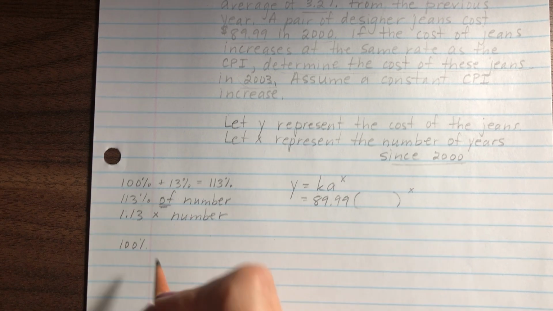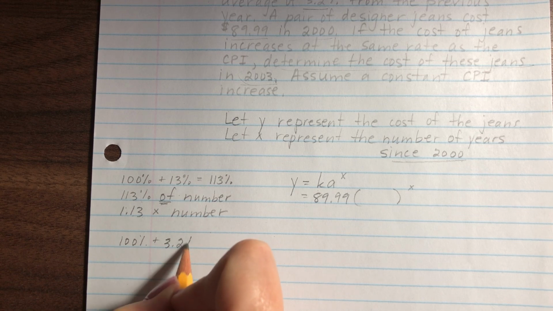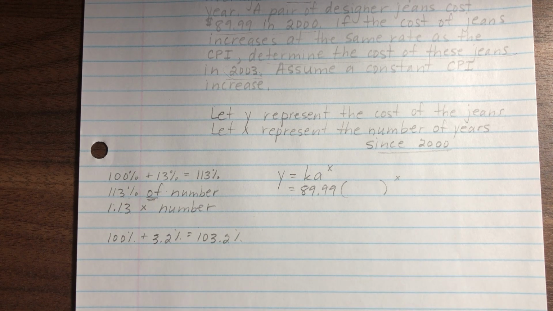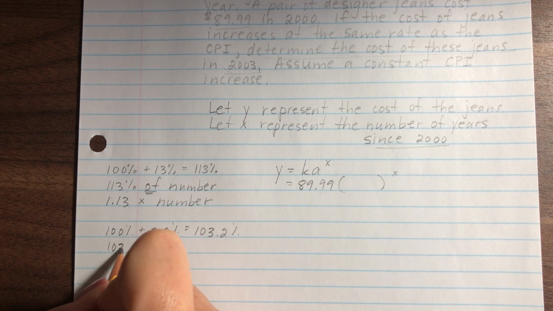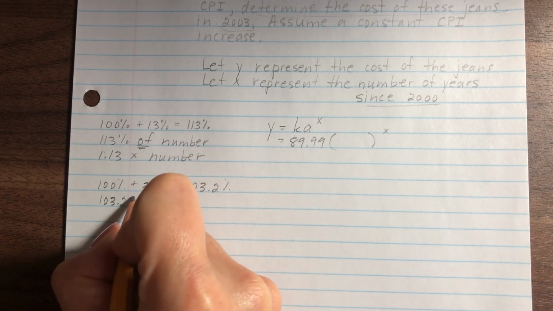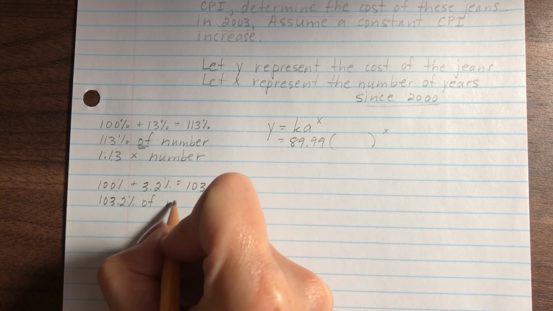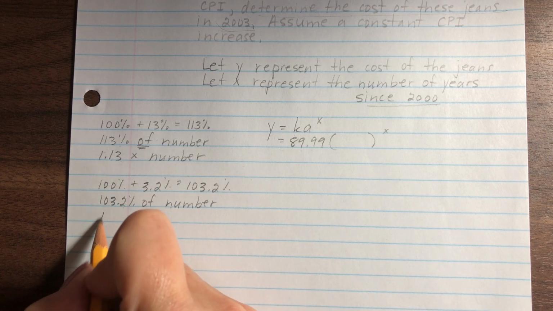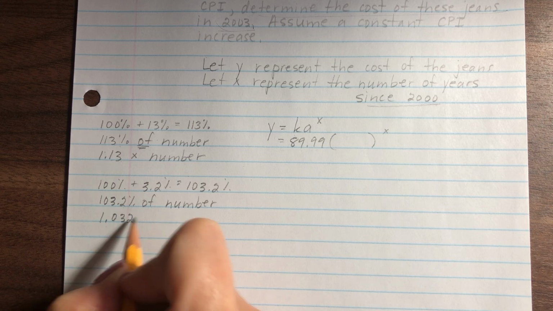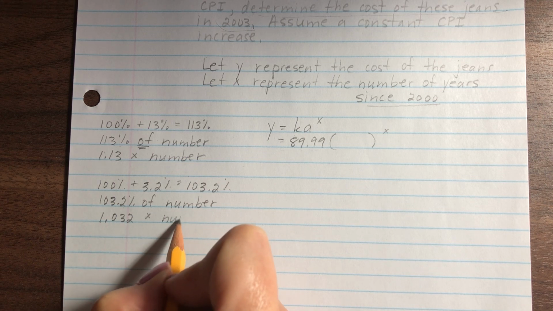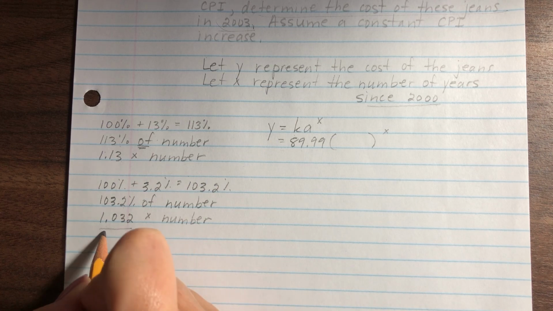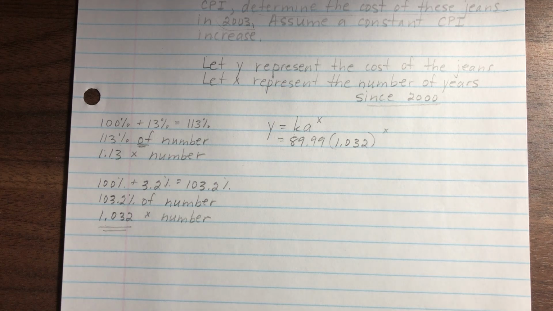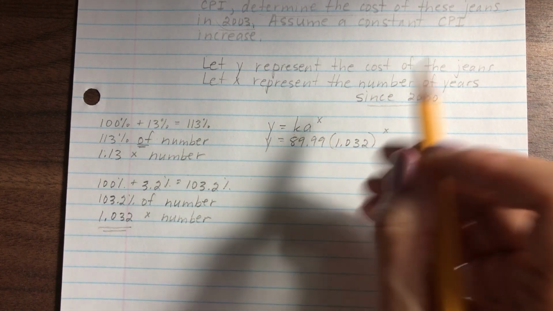we take 100% and we're going to add 3.2% to that amount to give us 103.2%. If we're trying to find out what 103.2% of a number is, we would divide 103.2 by 100 to give us 1.032 and multiply by the number. So what are we multiplying by? We're multiplying by 1.032. Okay?